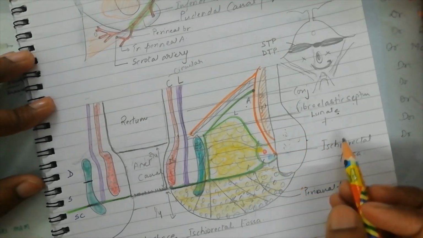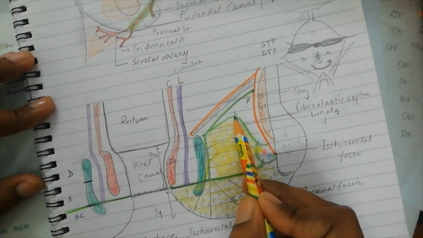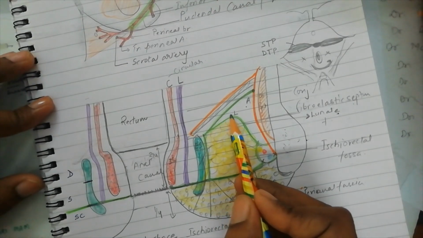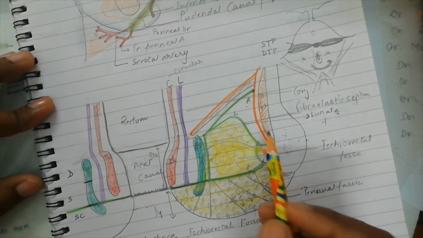Then there is another fascia, that is the lunate fascia. This is the lunate fascia that arches over the ischiorectal fossa.